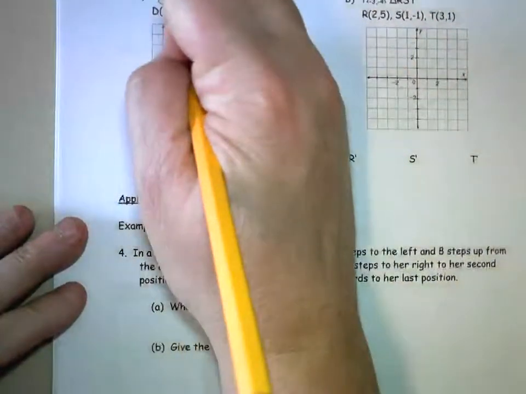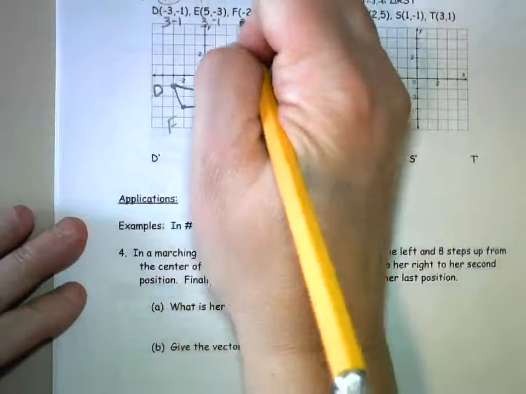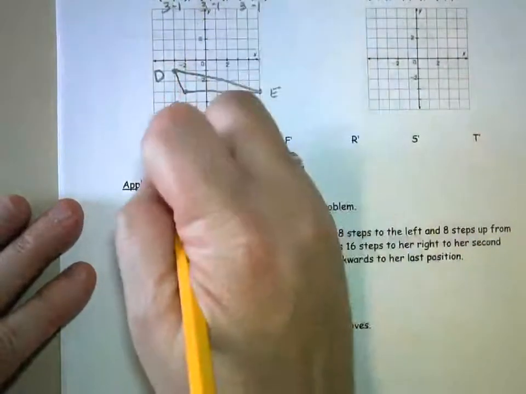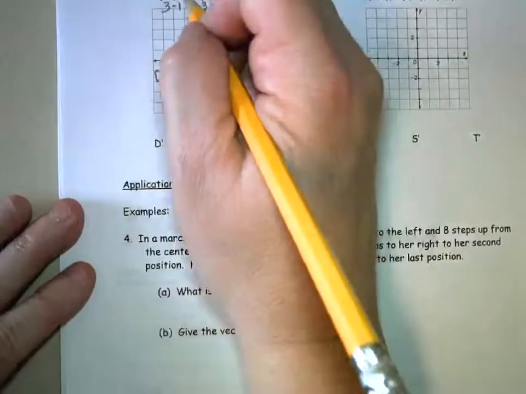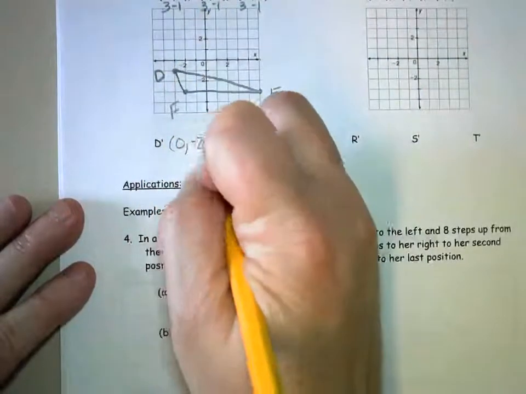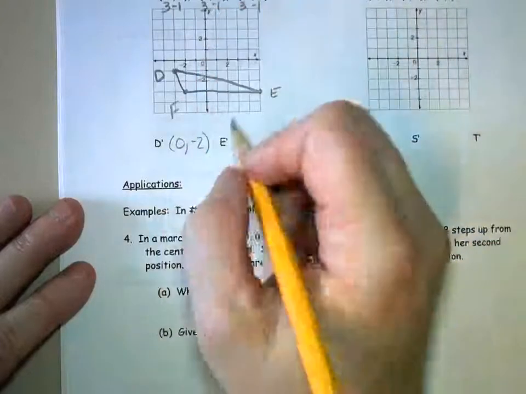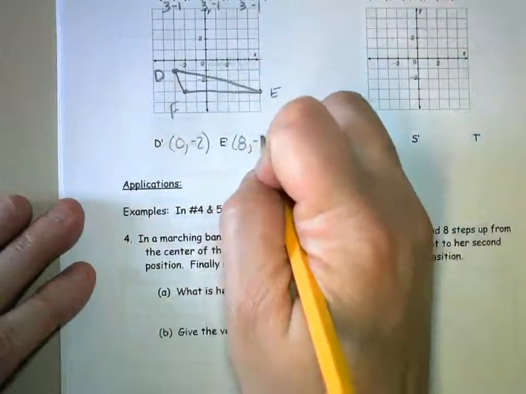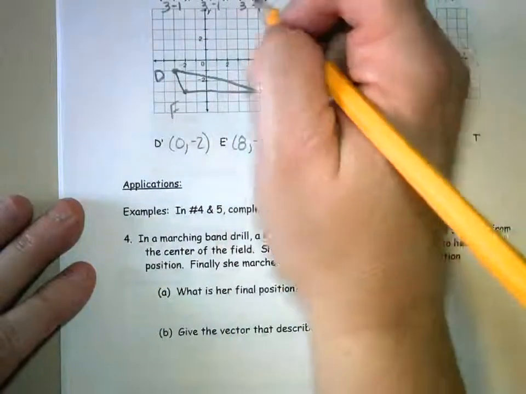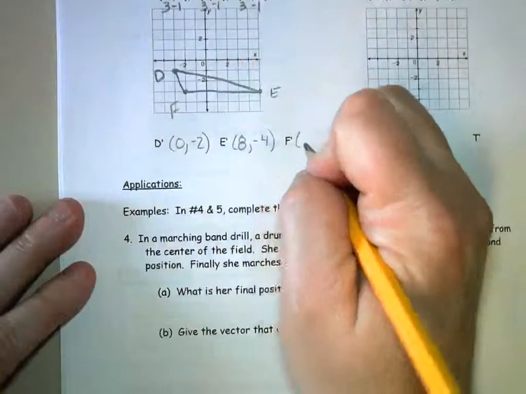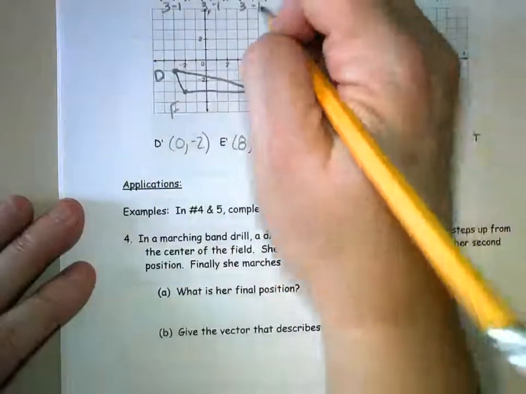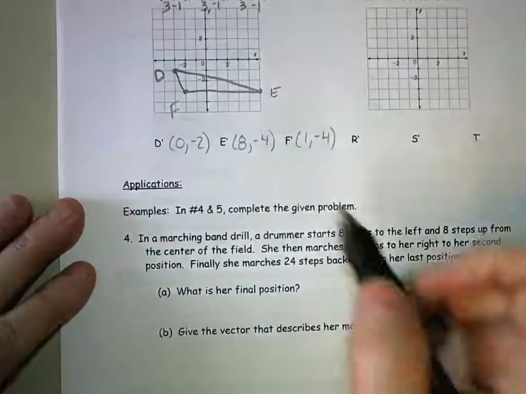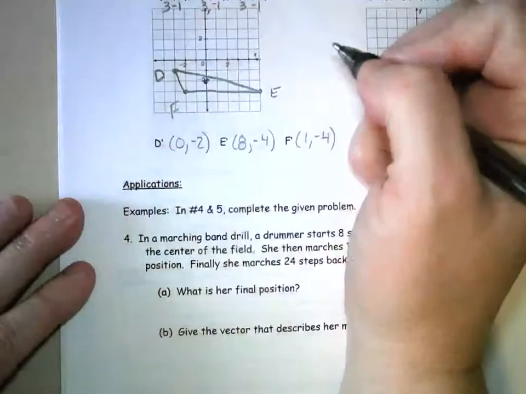So we're going to add 3 and subtract 1 to each of these. -3 plus 3 is 0. -1 plus 1 is -2. 5 plus 3 is 8. -3 plus -1 is -4. -2 plus 3 is 1. -3 plus -1 is -4. And graphing that, you have 0, -2.